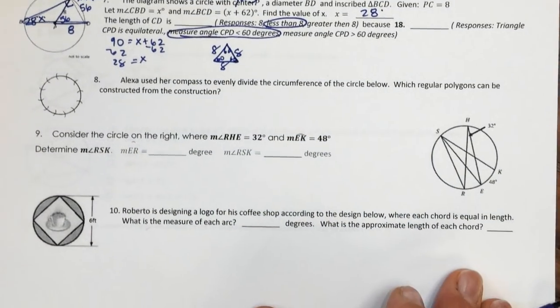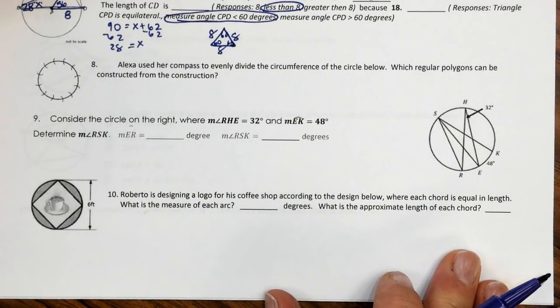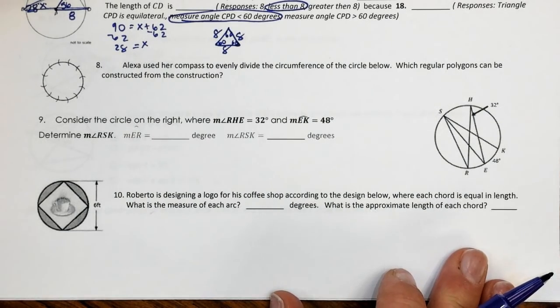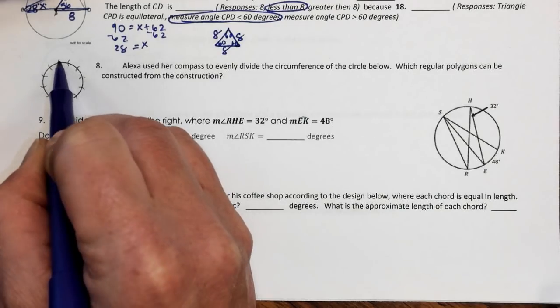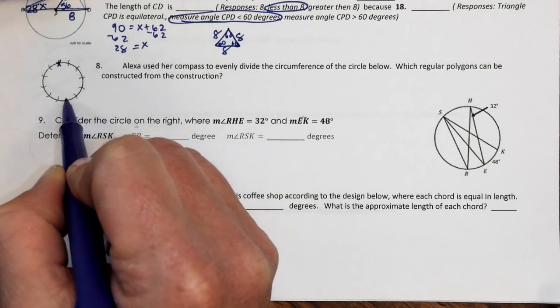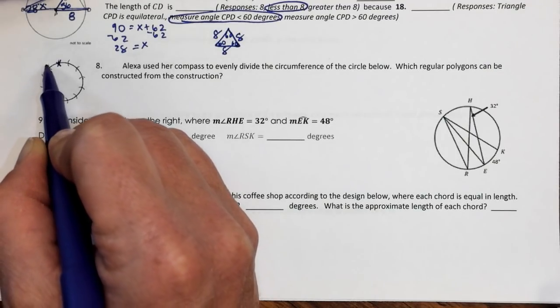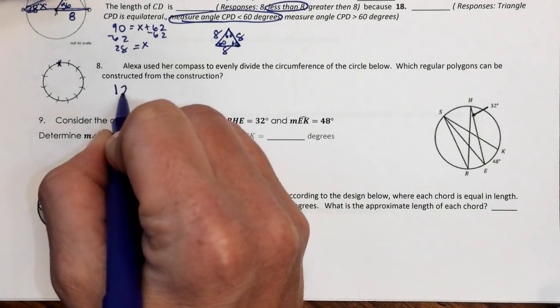Okay. Alexa uses her compass to evenly divide the circumference of the circle below. Which regular polygons can be constructed from the construction? So first we have to count how many marks. So I'm just going to mark the one I'm starting on. 1, 2, 3, 4, 5, 6, 7, 8, 9, 10, 11, 12, 13, nope, 12 marks.